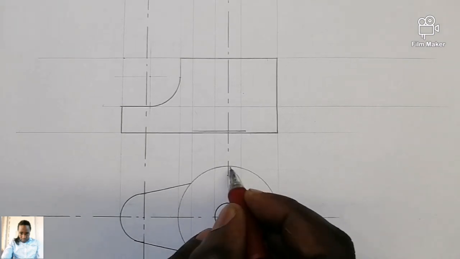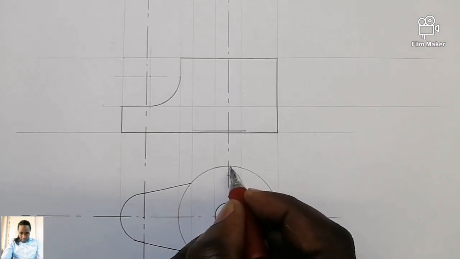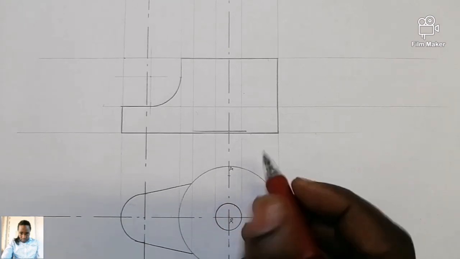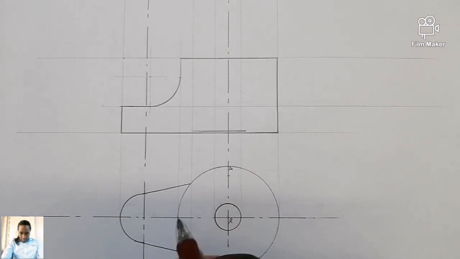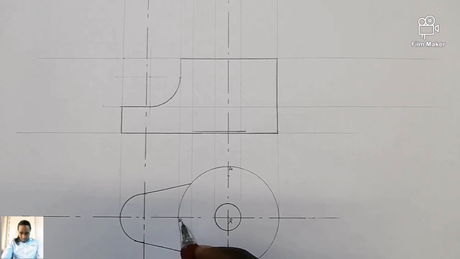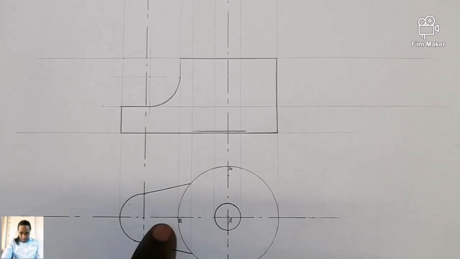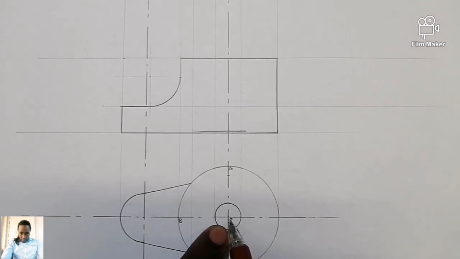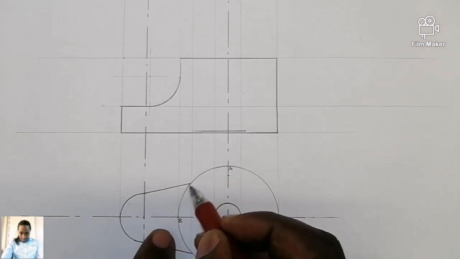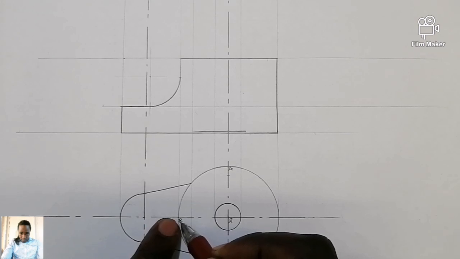So going up, this point I'll decide to make point A, and this point B. How did you get point B? We place our compass at R, extended to A. There you go.